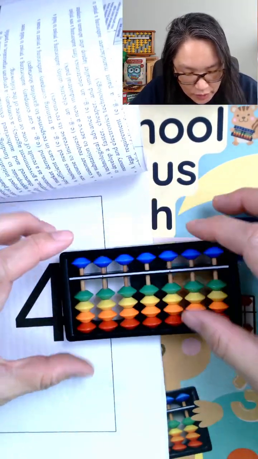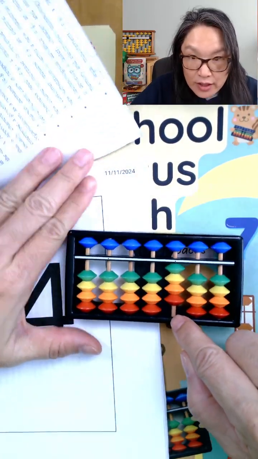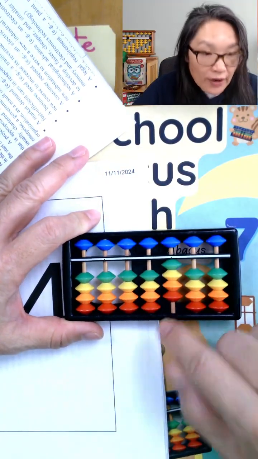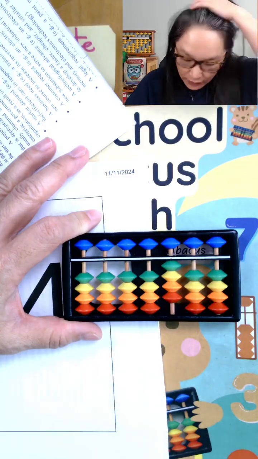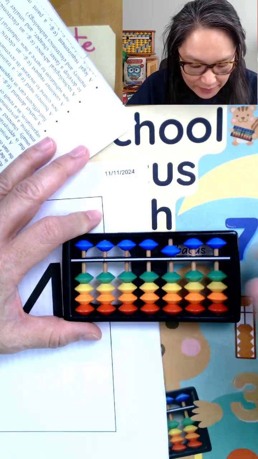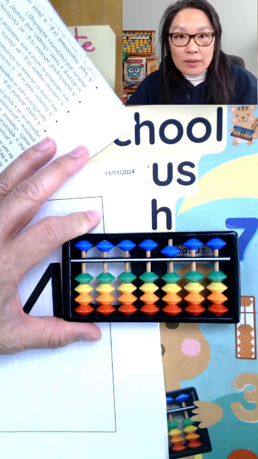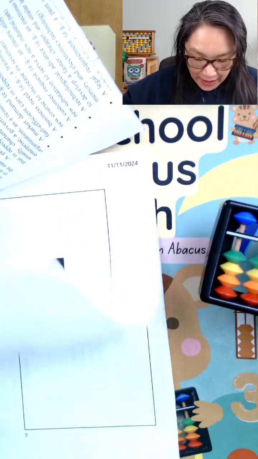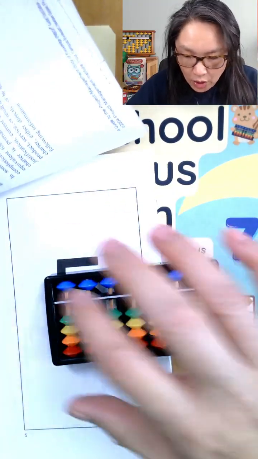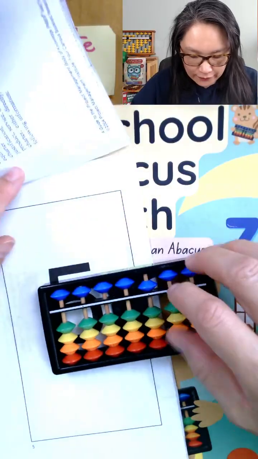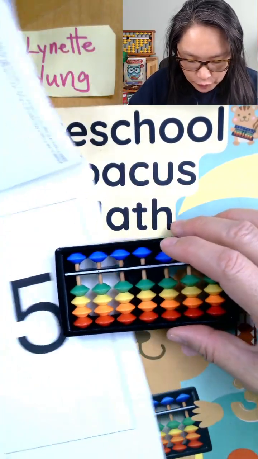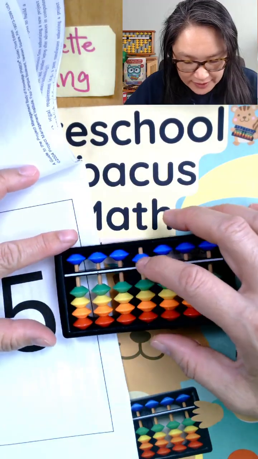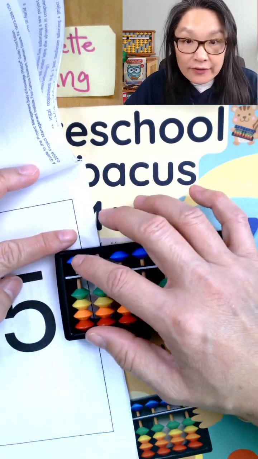Now notice we only have 4 beads right here. With these 4 beads, we don't know where 5 is. Well, we do have a 5 on the abacus. And the 5 on the abacus is always going to be the bead on the top. That is what 5 is. The top bead will always have a value of 5, no matter what. So this is 5, this is 5, this is 5, this is 5, and this is 5.